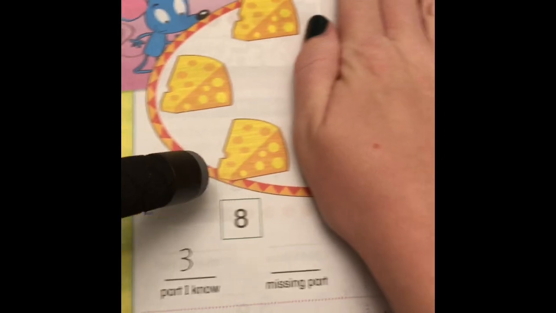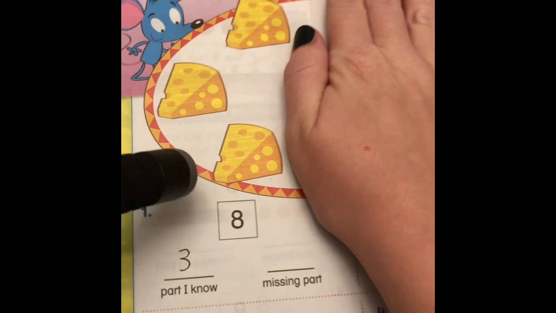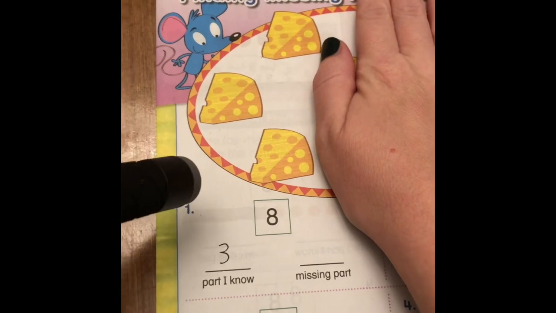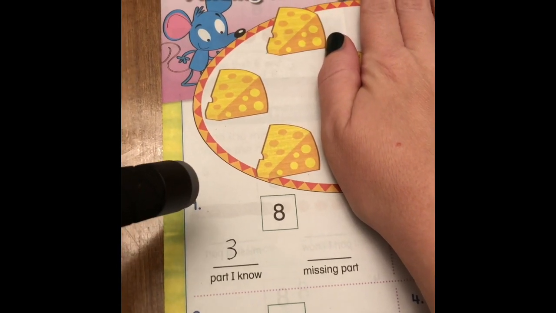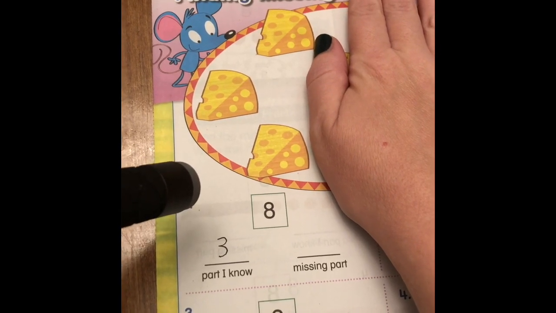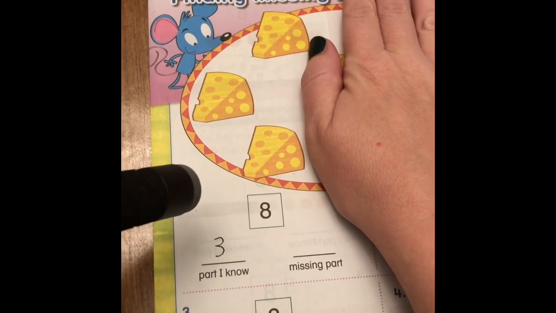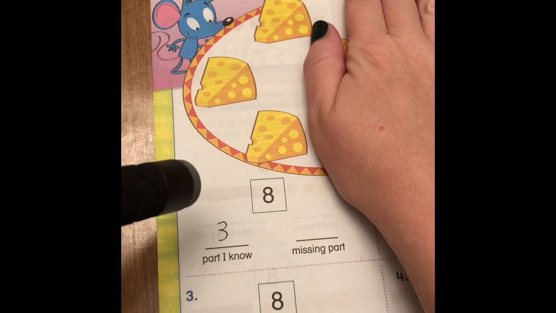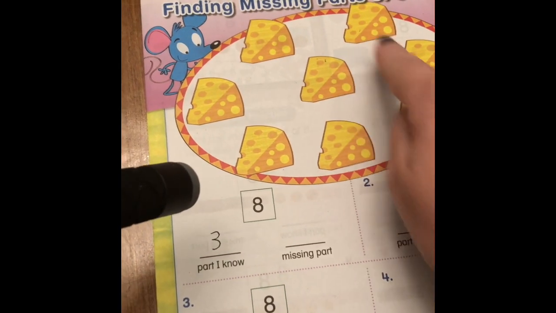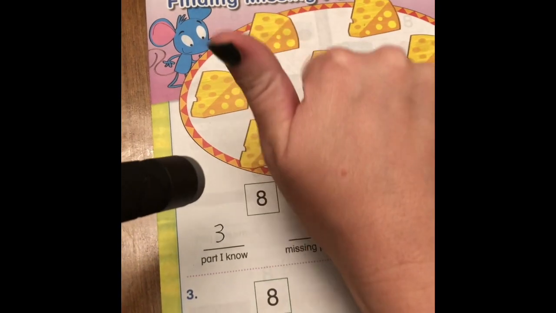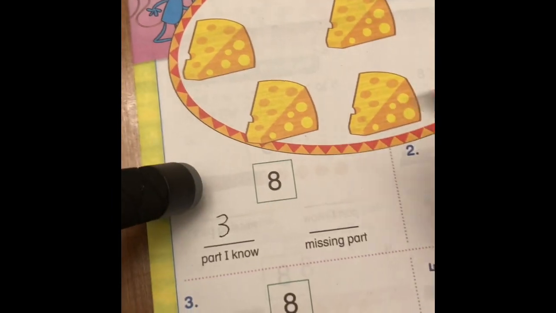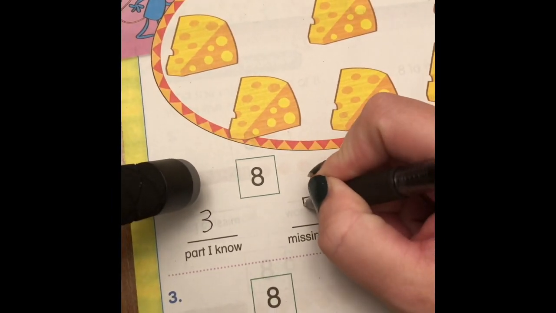Now, how many was my hand covering? If my hand was stuck to the paper and I couldn't move it, you would still know the answer because you put 3 in your head and count up. Okay, 3, 4, 5, 6, 7, 8. Let's see. 1, 2, 3, 4, 5. Yep, 3, 4, 5, 6, 7, 8. All right, so the missing part was 5.